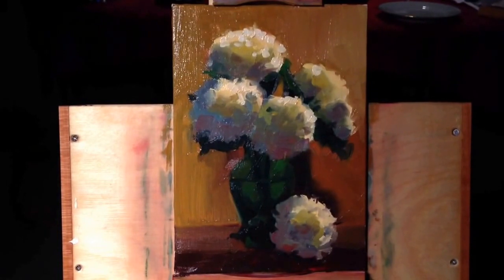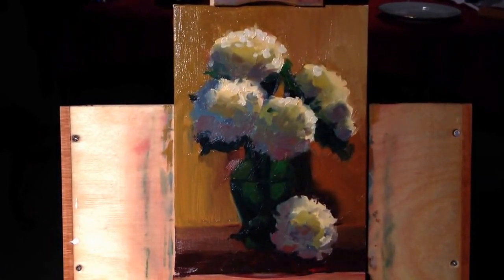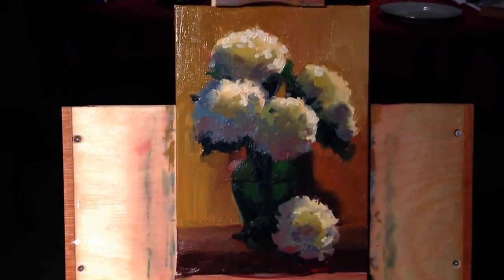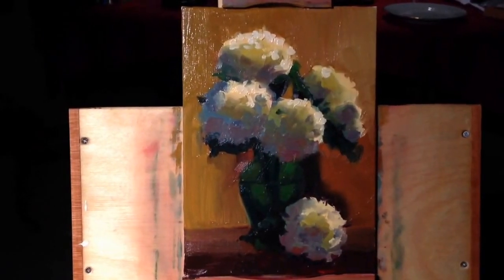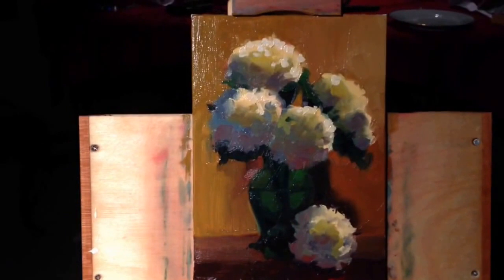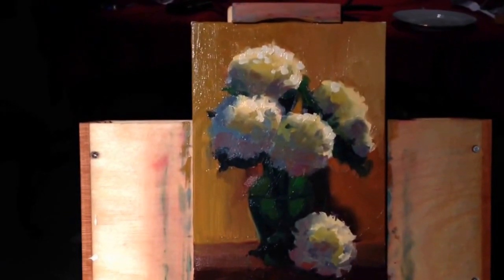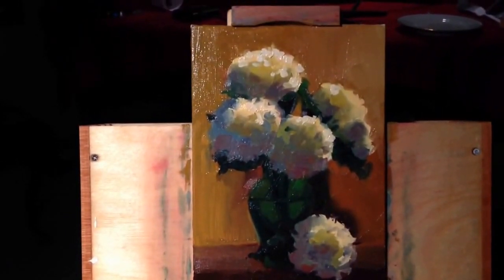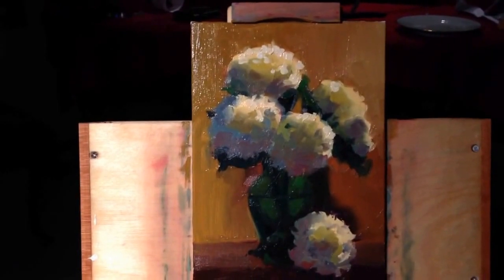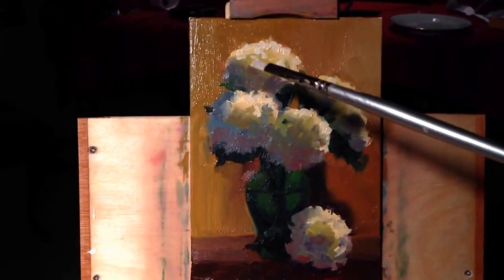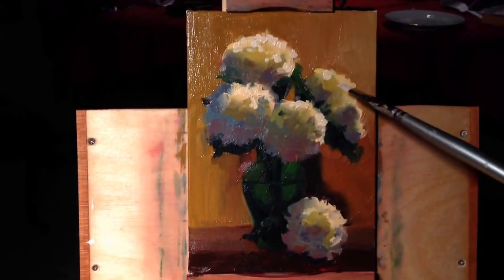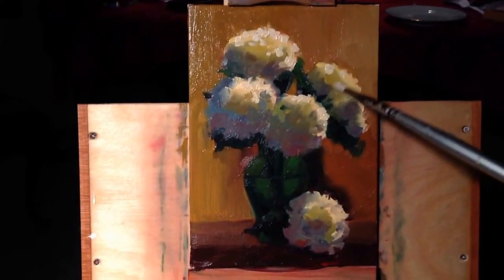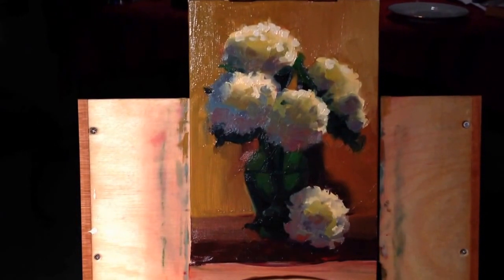So I tinted the white with a little bit of orange and yellow, which doesn't make red, but that's all right. And now I'm going back in and adding small shapes. See if I can do this while holding my camera phone. Adding teeny shapes to indicate those teeny tiny little flowers.